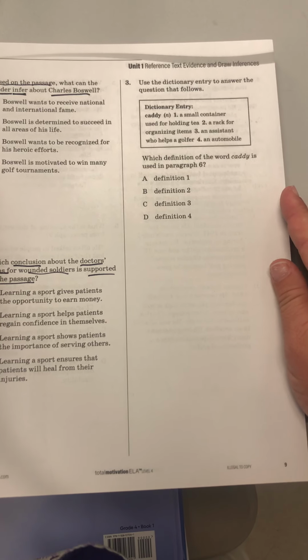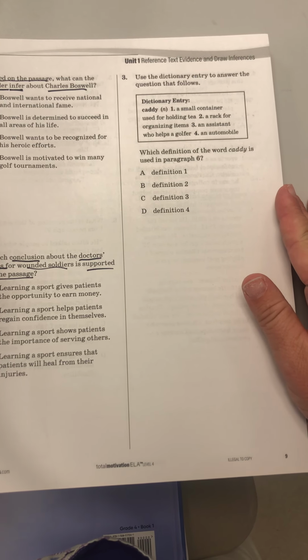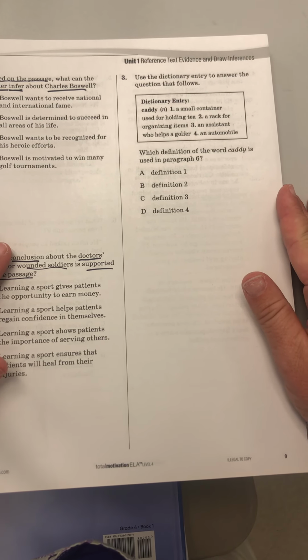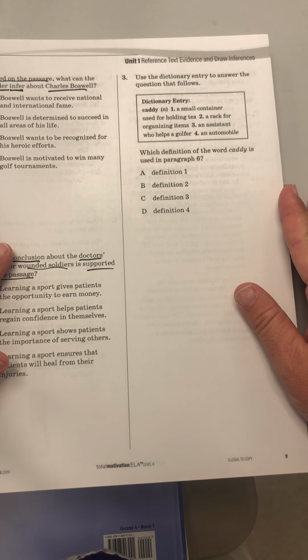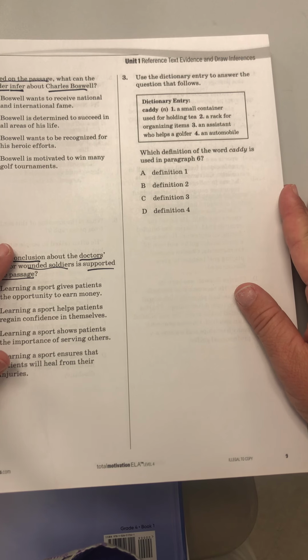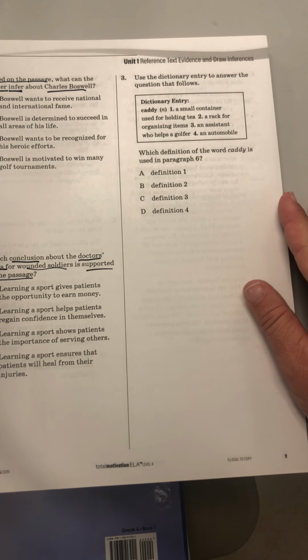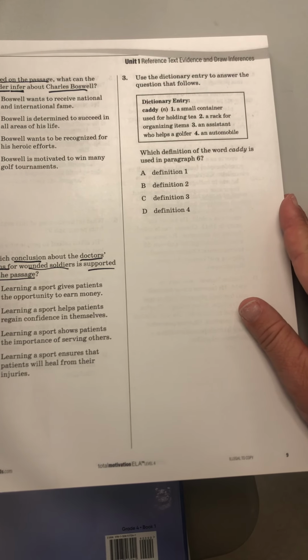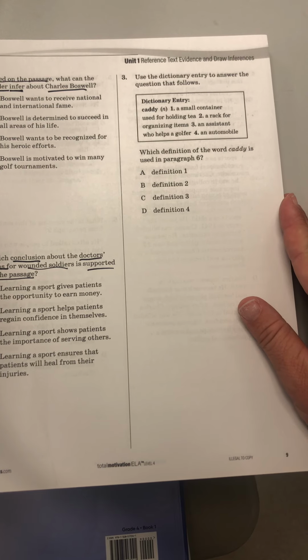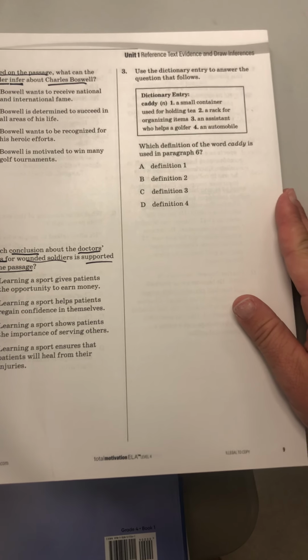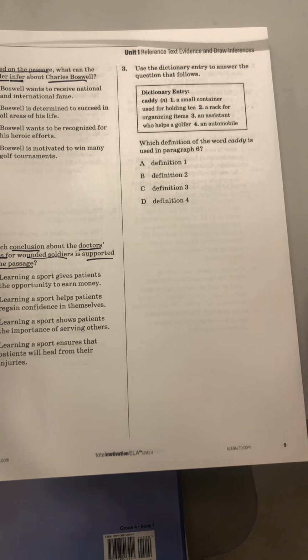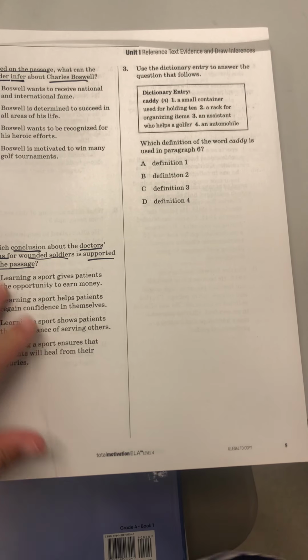All right, looking at number 3. It says, use the dictionary entry to answer the question that follows. Dictionary entry, caddy, noun: 1, a small container used for holding tea; 2, a rack for organizing items; 3, an assistant who helps a golfer; 4, an automobile. Which definition of the word caddy is used in paragraph 6?